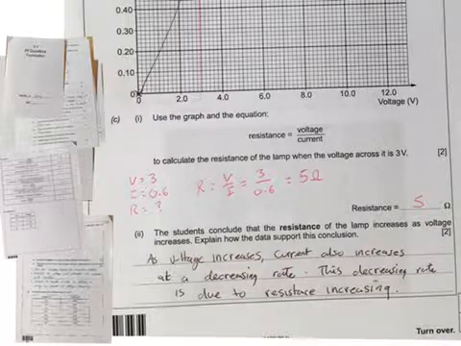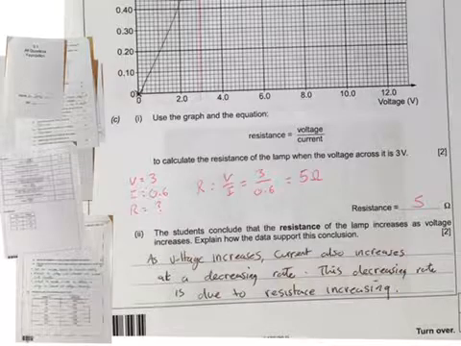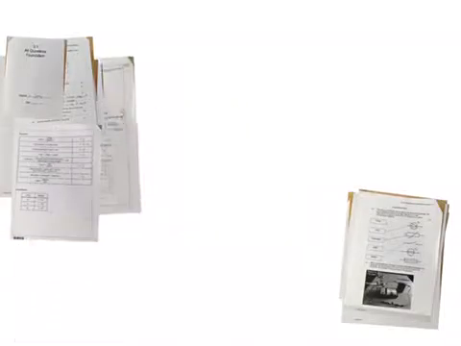Student concludes that the resistance of the lamp increases as voltage increases. Explain how this data supports your conclusions. So as voltage increases, current also increases at a decreasing rate. This decreasing rate is due to the resistance increasing. So it's just asking you there to describe the trend of that graph.